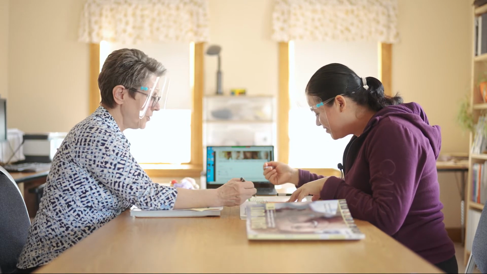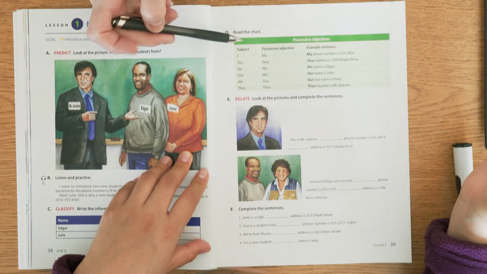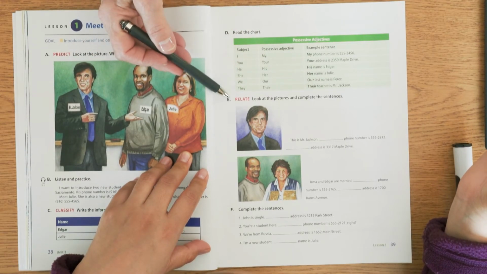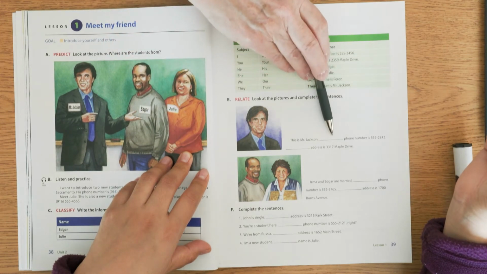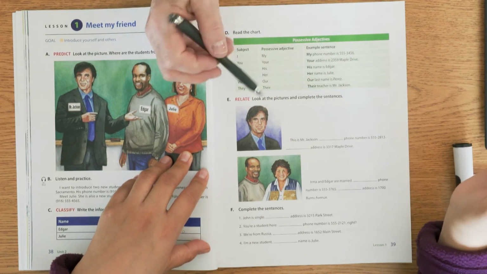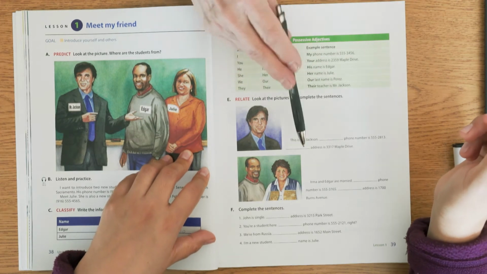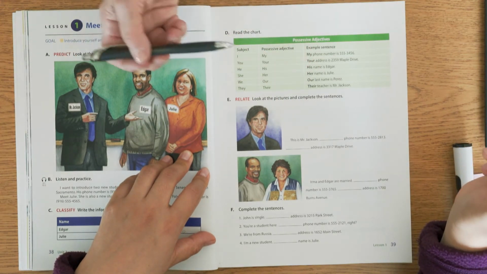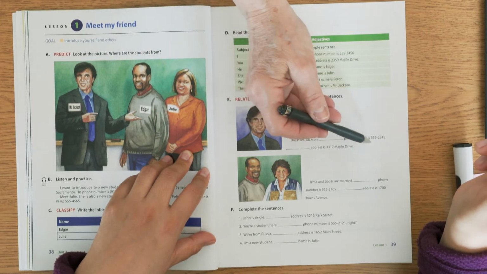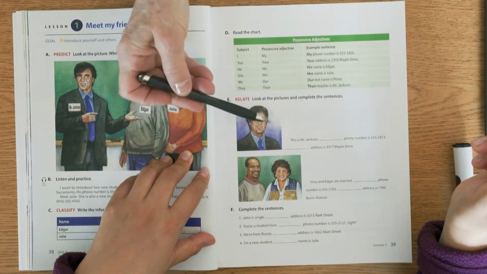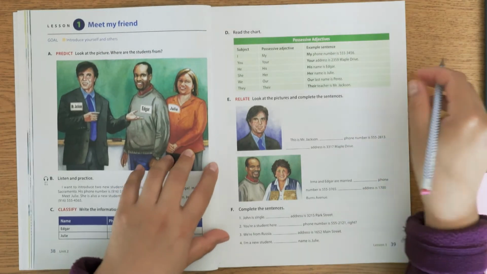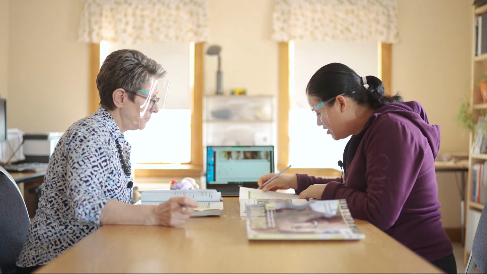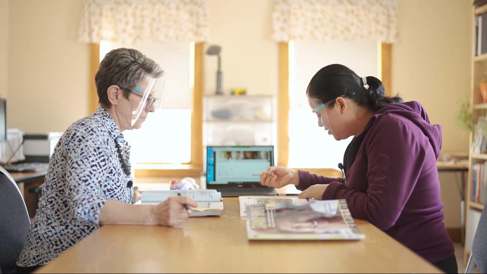All right, so here, using this chart, they want us to relate the pictures and come up with the correct answer to fill in the blank. So I'm going to read it first, and then I'm going to have you read it. This is Mr. Jackson. His phone number is 555-2813. All right, now let's have you read it. And this is Mr. Jackson.